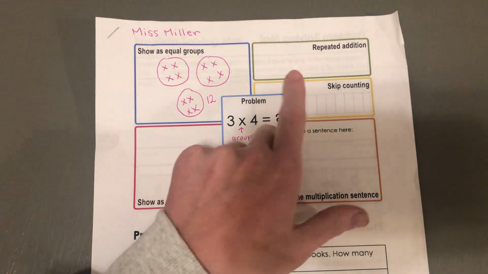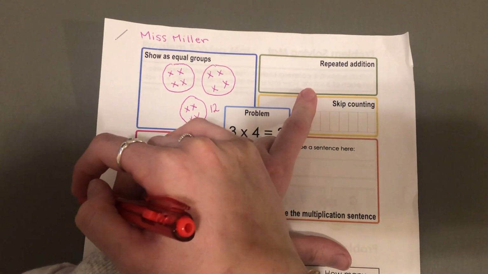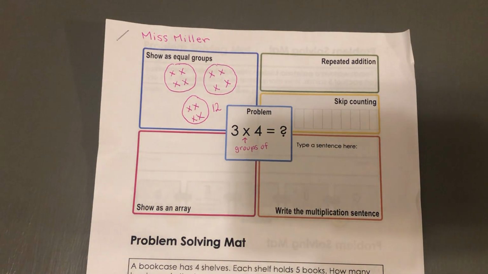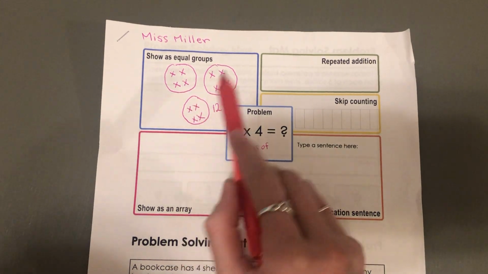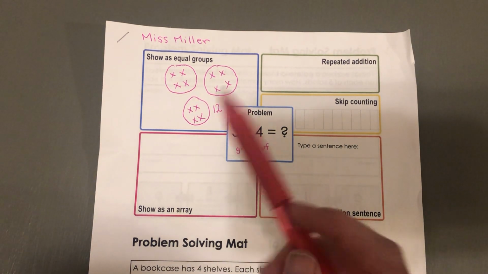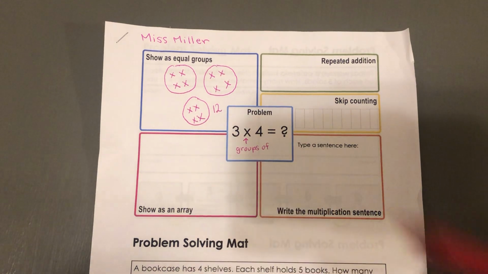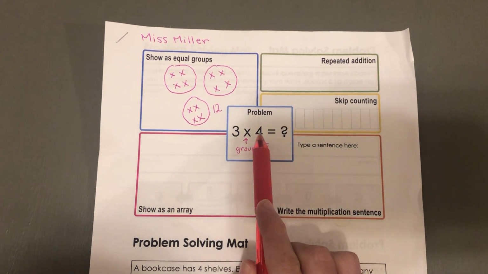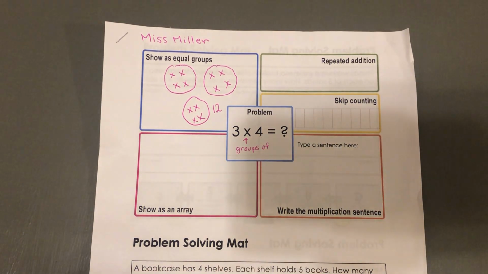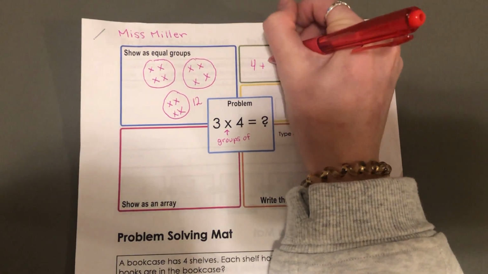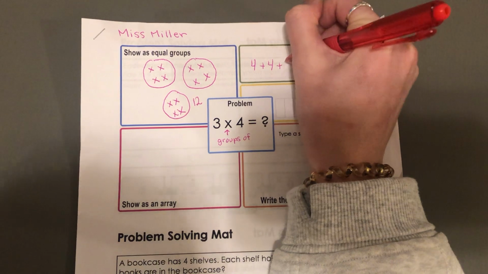So the next way I can show it is by repeated addition. So that means I'm just going to add one number together x amount of times. So if I were to count up these equal groups, what I'm doing is adding 4 plus 4 plus 4. And that would be adding 4 3 times. So I'm going to do 4 plus 4 plus 4.